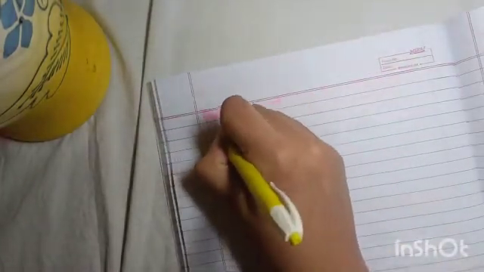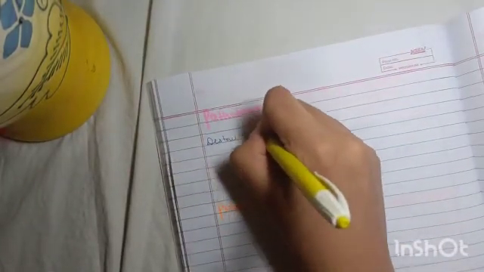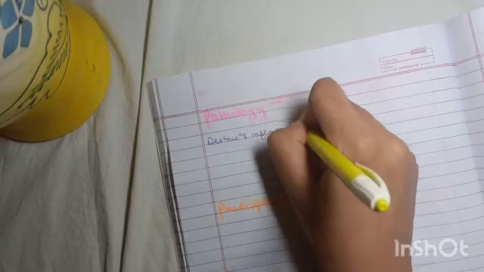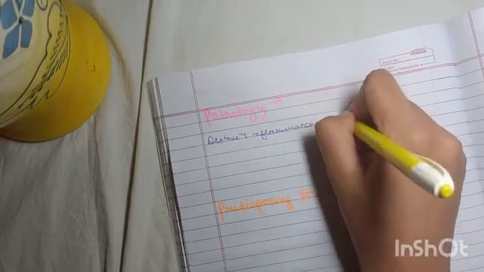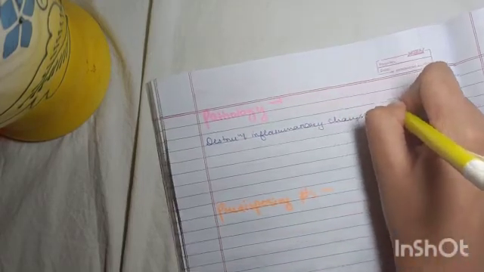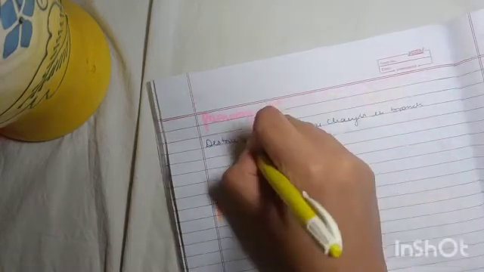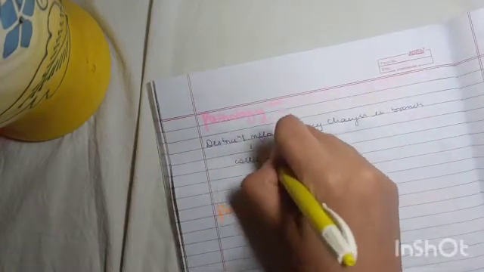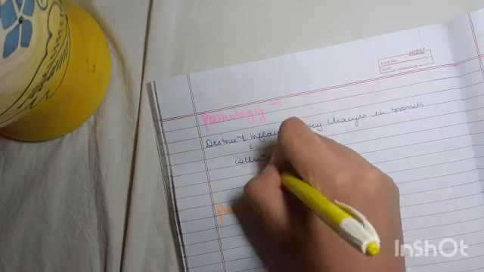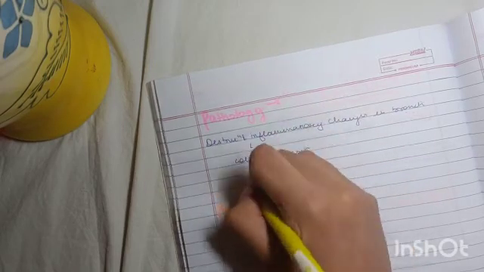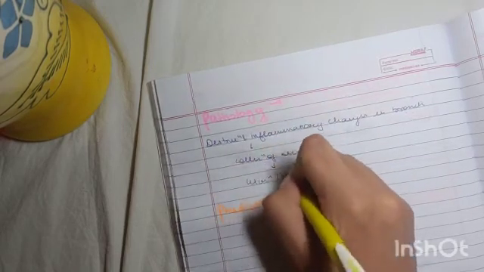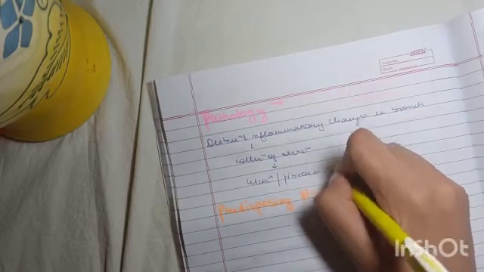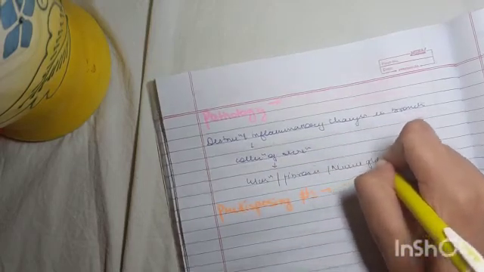Now coming on to the pathology. In pathology, what we will see is there will be destruction and inflammatory changes in bronchi, due to which there will be collection of secretions. Then further there will be ulceration, there will be fibrosis, also there will be mucus gland hyperplasia.